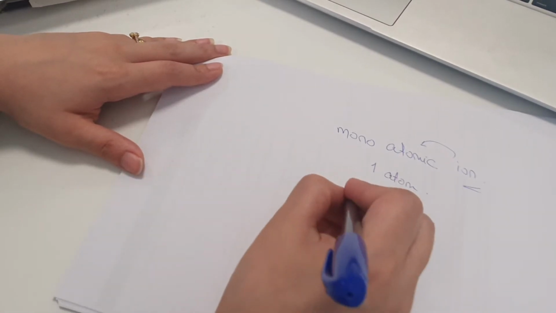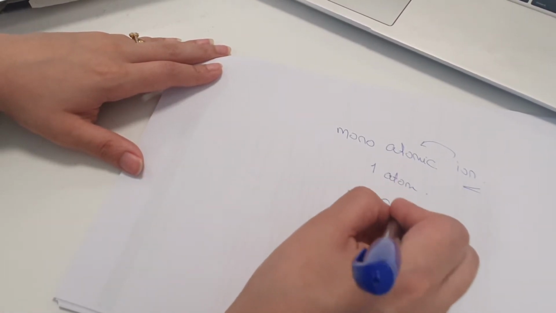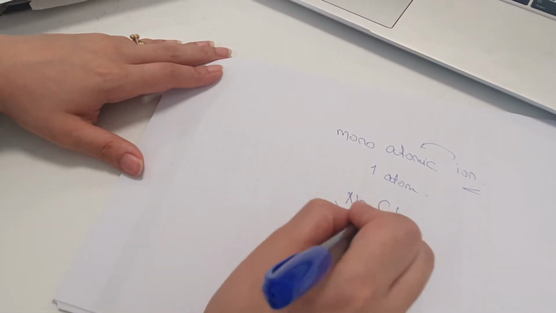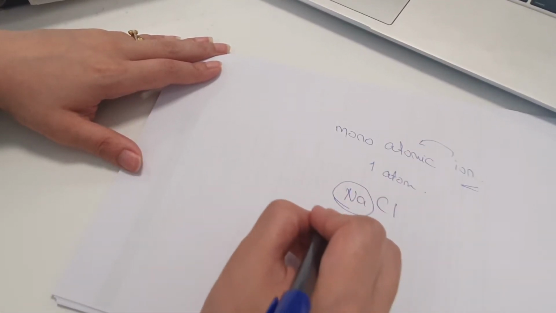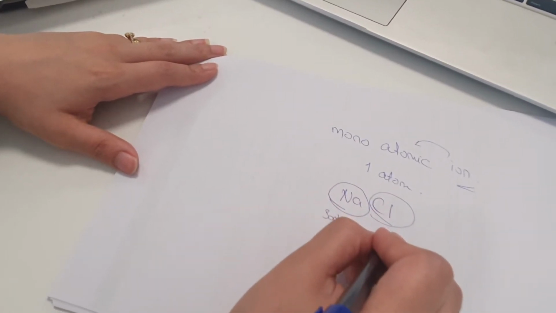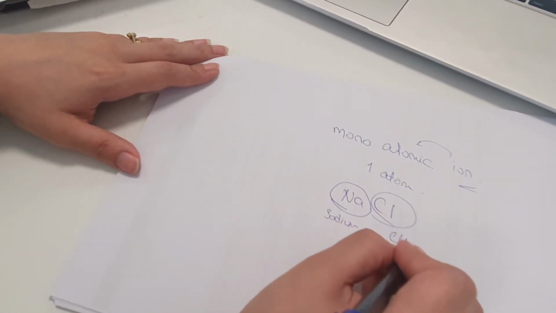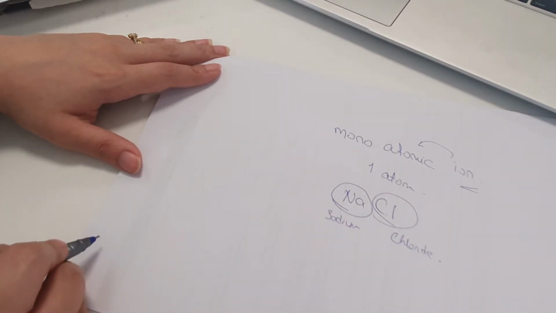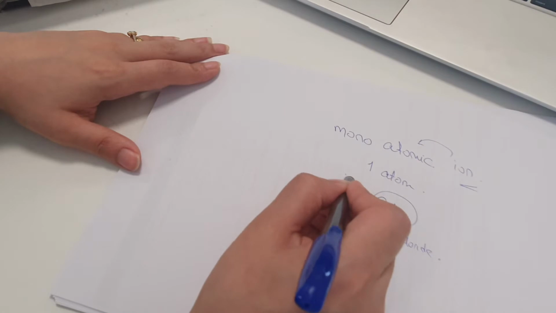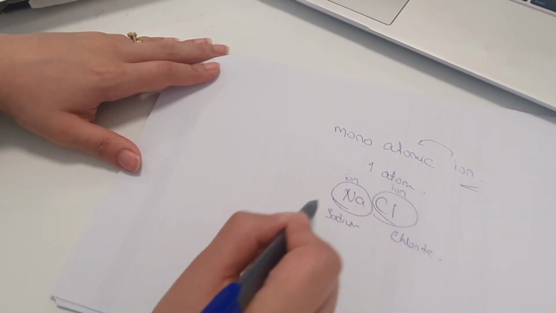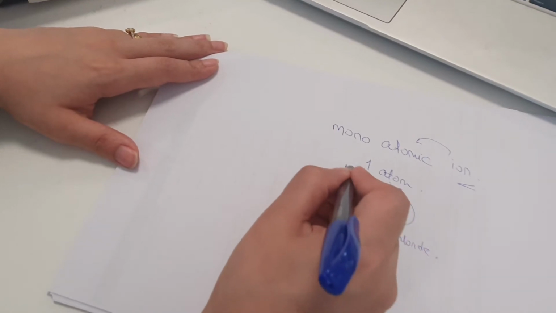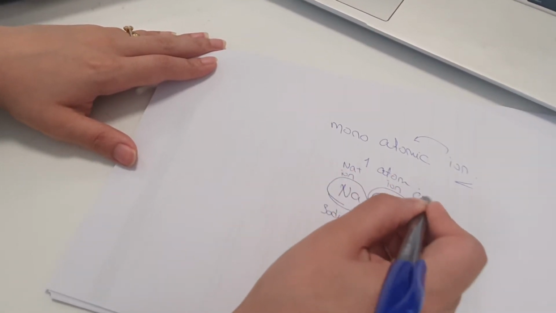Like when I say sodium chloride. Sodium is one element, and chloride is one element. Each one of them is an ion, and each is monoatomic, made of one element: Na plus and Cl negative.